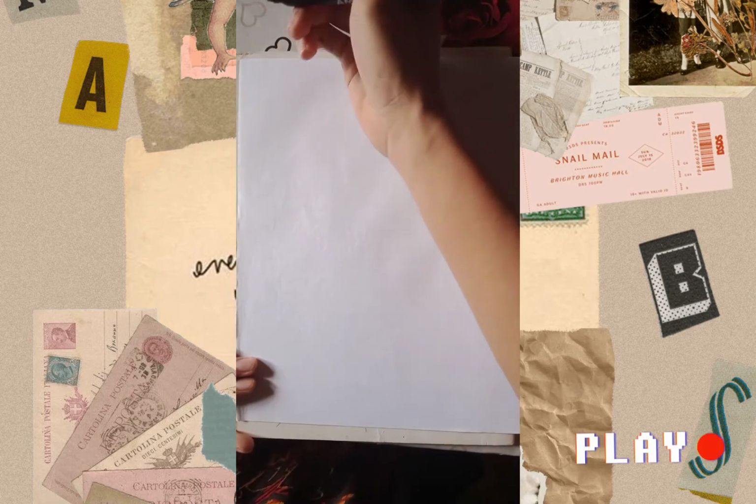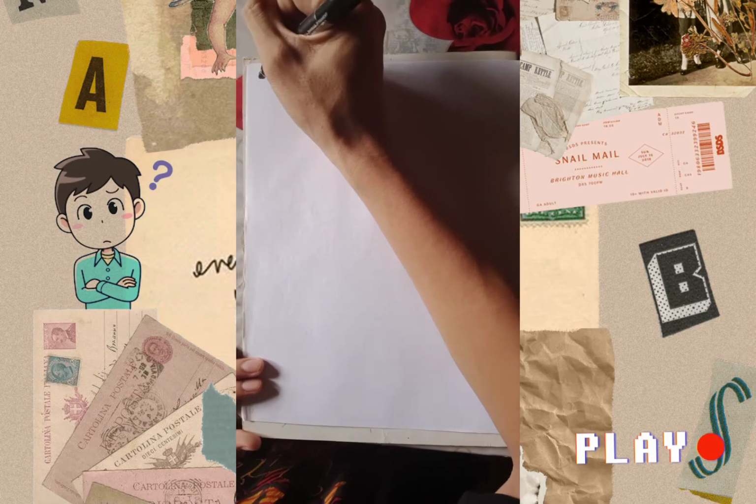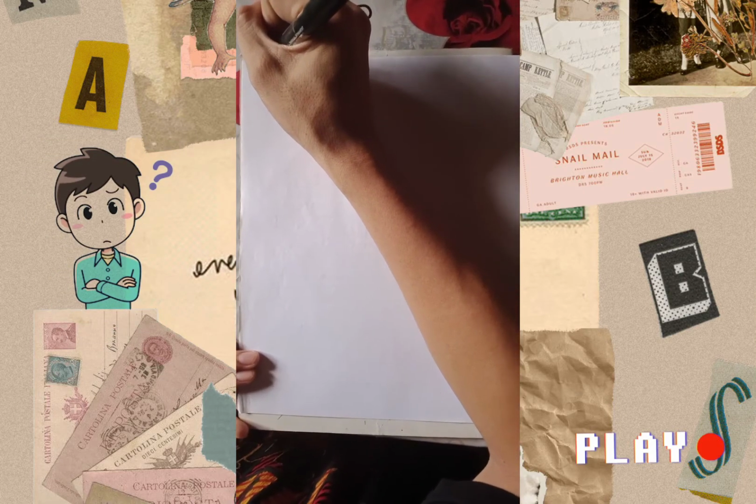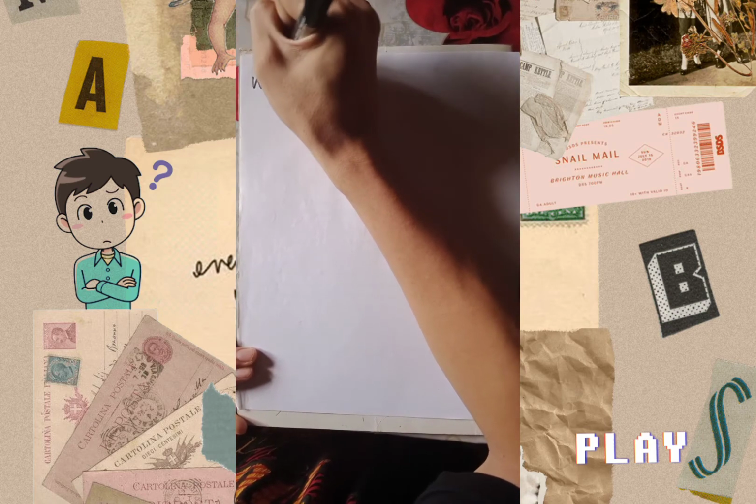So our example number 1 is, what is 70 degrees in radians?